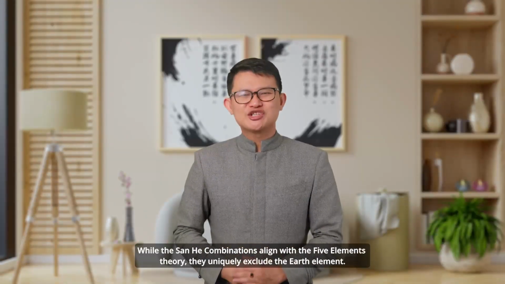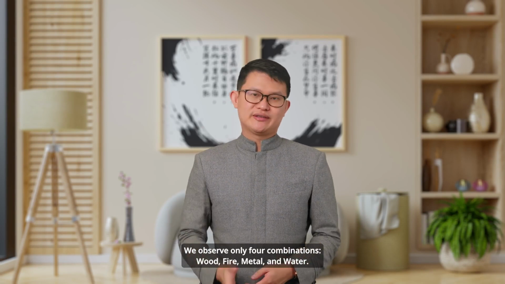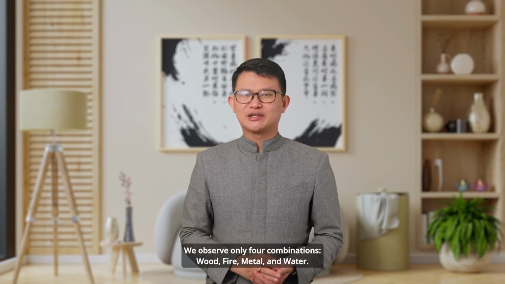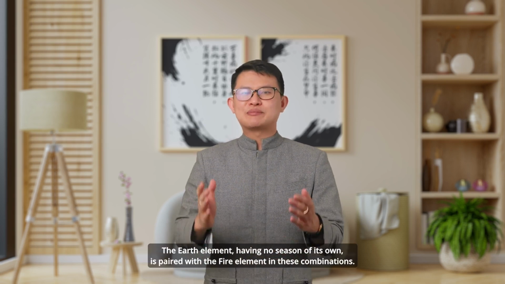While the Sanhe combinations align with the 5 elements theory, they uniquely exclude the earth element. We observe only 4 combinations: wood, fire, metal, and water. The earth element, having no seasons of its own, is paired with the fire element in these combinations.